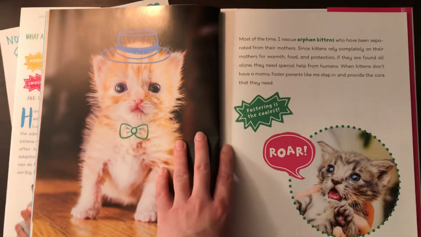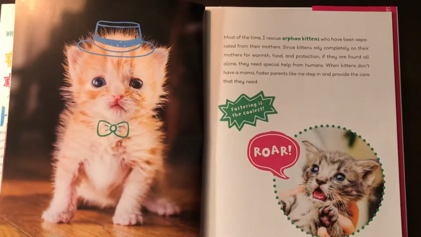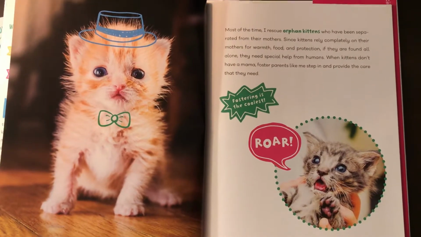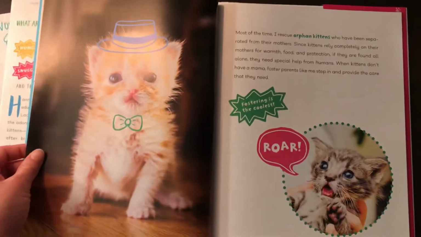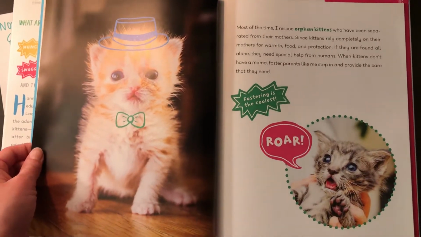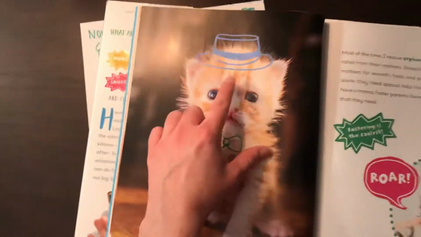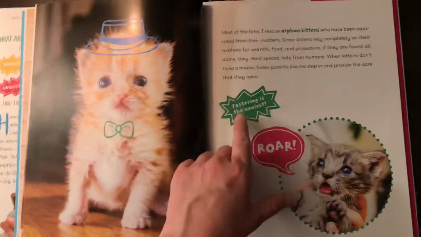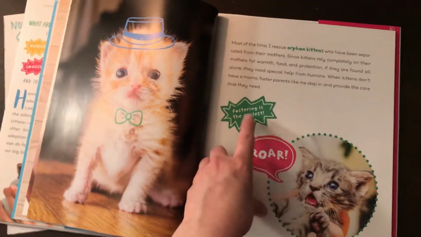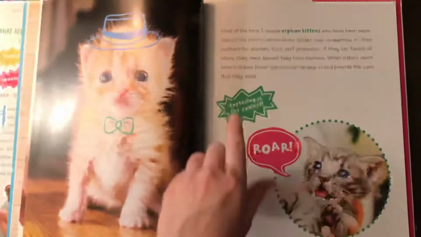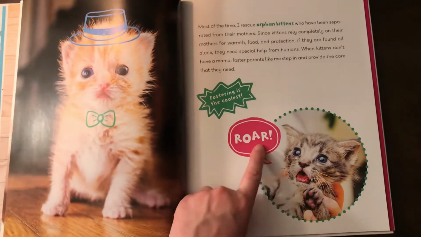"Most of the time, I rescue orphan kittens who have been separated from their mothers. Since kittens rely completely on their mothers for warmth, food, and protection, if they are found all alone, they need special help from humans. When kittens don't have a mama, foster parents like me step in and provide the care that they need." Look at his little hat and his bow tie. So it says the caption, and the author did a really cool job of making the caption stand out. The caption says, "Fostering is the coolest," and the speech bubble says, "Roar."